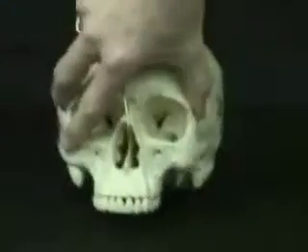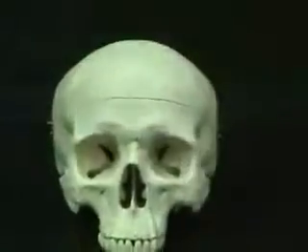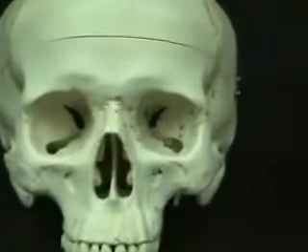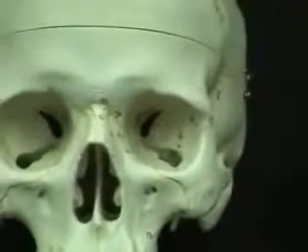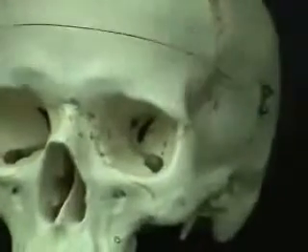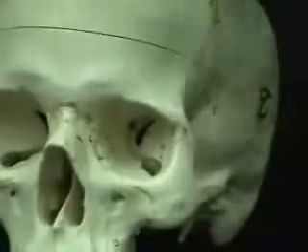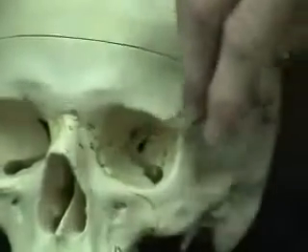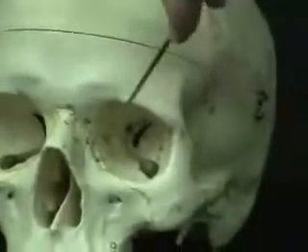If I move the mandible, I want to look directly into the orbit of the eye. The orbit, also known as the eye socket, is made up of 7 different bones. And if we look carefully in this skull, we can see the frontal bone, we can see the ethmoid bone, which is actually a bone located between the two eyes, the ethmoid bone.